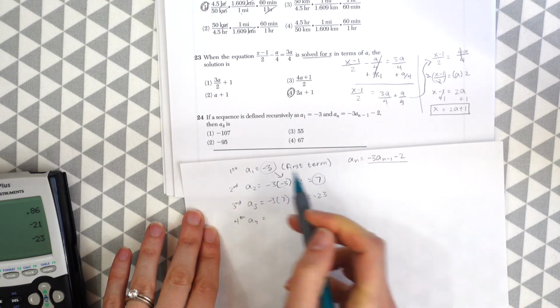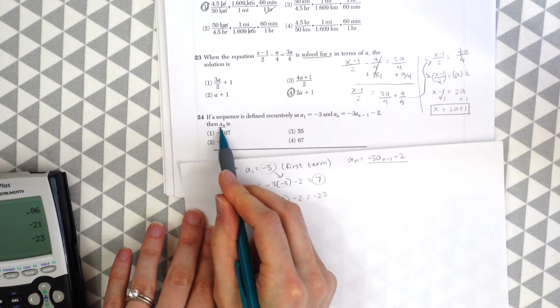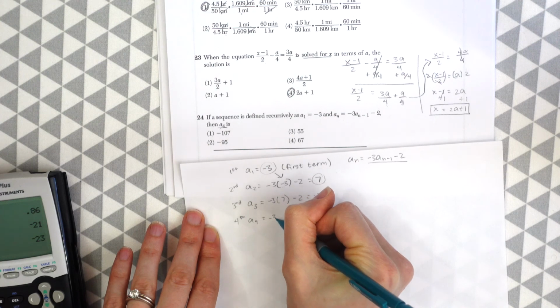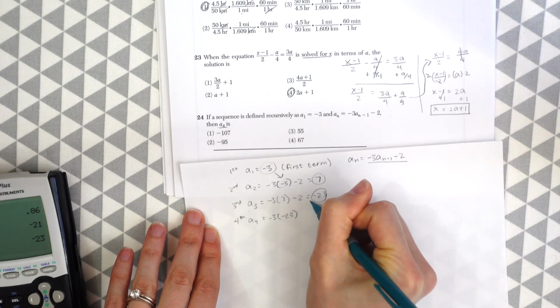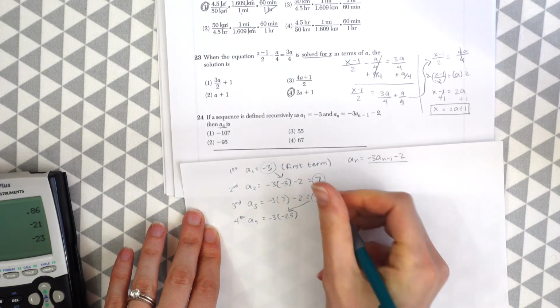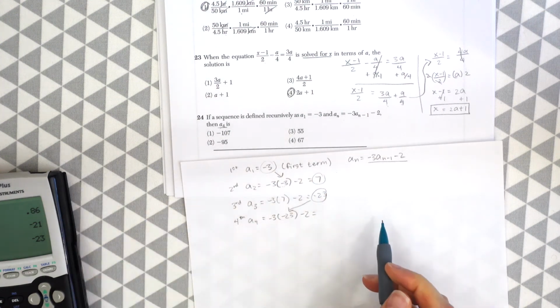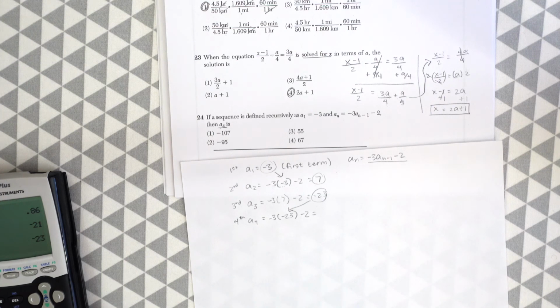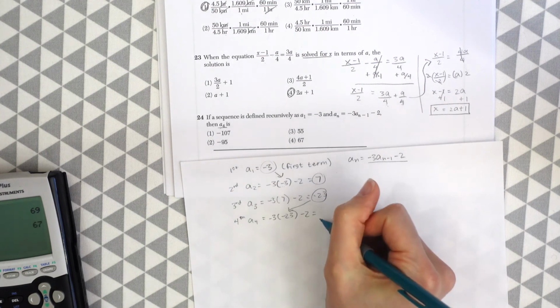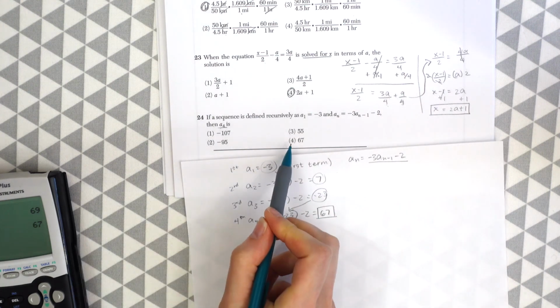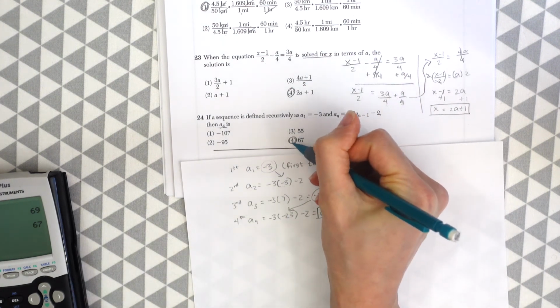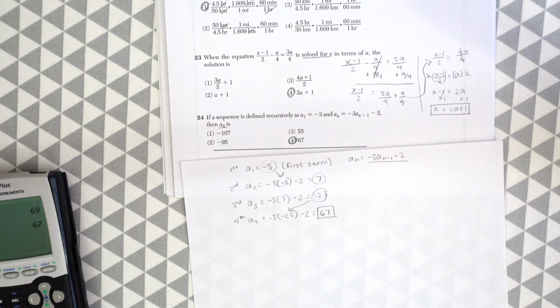And now to find the fourth term, which is what they wanted us to find in the first place, using the same formula, plugging in the value of the previous term, which is minus 23. And let's see what we get. Negative 3 times minus 23 gives us 69, minus 2, which gives us 67. And notice we have that answer choice for choice 4, 67. So that's our answer.